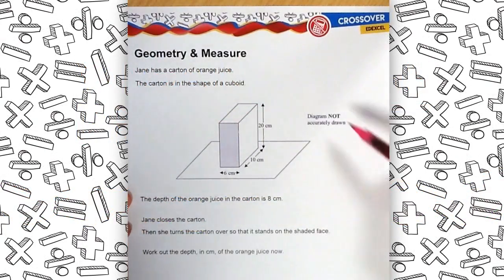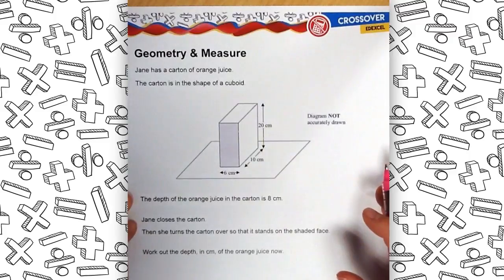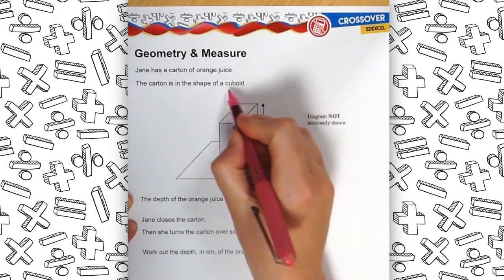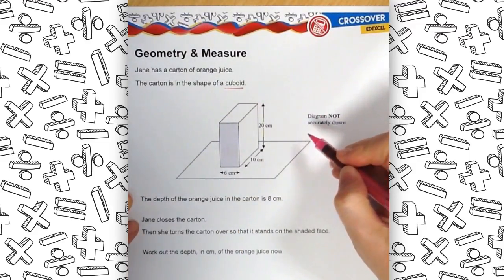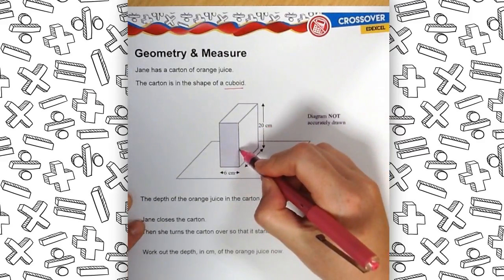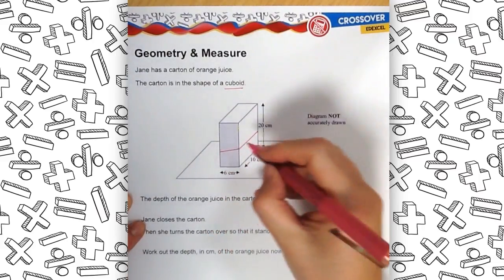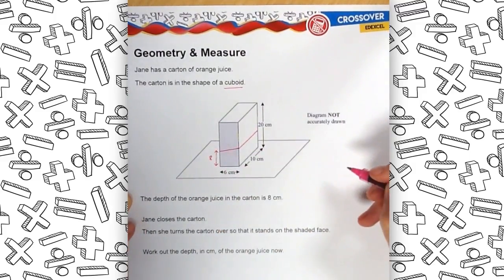Okay, so there's an awful lot of information in this question, so what we need to do is go through and find the information that we can use that's relevant to help us. So we have our carton of orange juice, which is in the shape of a cuboid. It tells us that the depth of the orange juice in the carton is 8 centimetres, in which case I need to just draw that on, because the whole carton actually has a depth of 20, so I'm going to put in there that we're only coming up to 8.